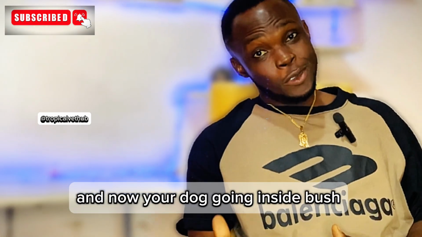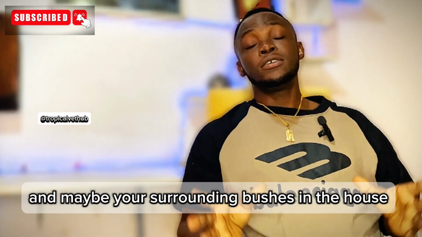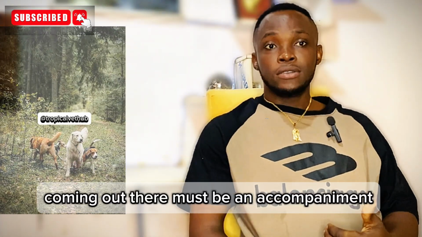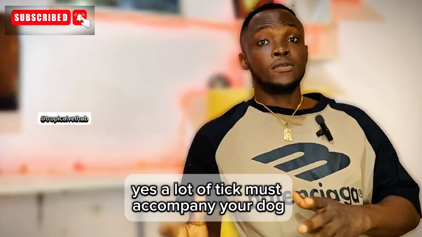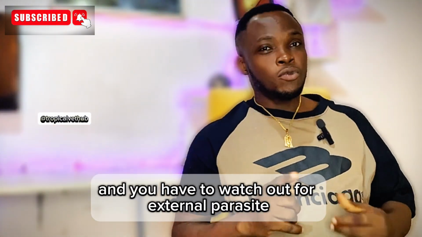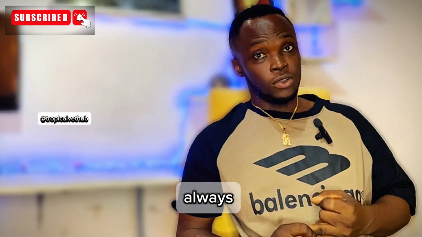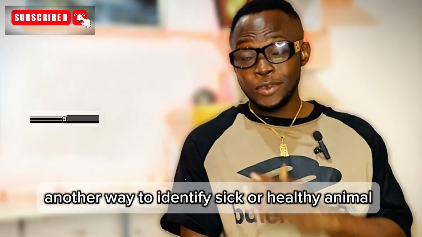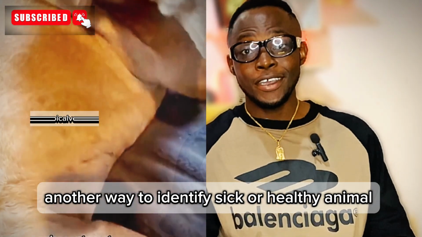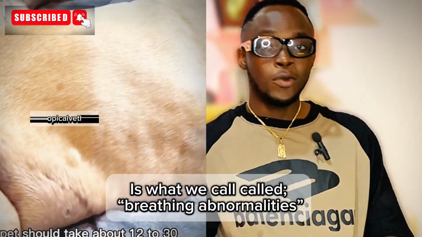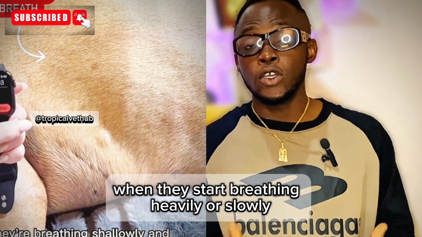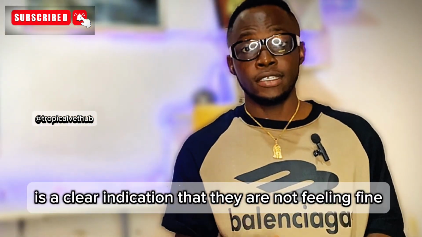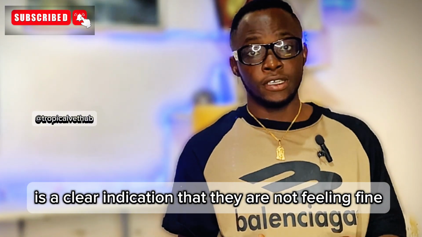And now your dog goes inside the bush, maybe the bushes surrounding your house, and when coming out there must be an accompaniment. Yes, a lot of ticks must accompany your dog, and you have to watch out for external parasites always. Another way to identify a sick or unhealthy animal is what we call breathing abnormalities. When they start breathing heavily or slowly, it is a clear indication that they are not feeling fine.